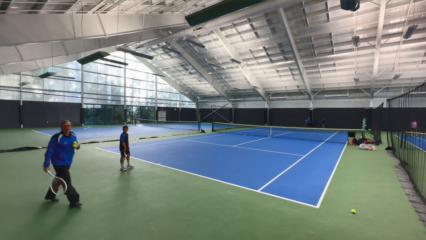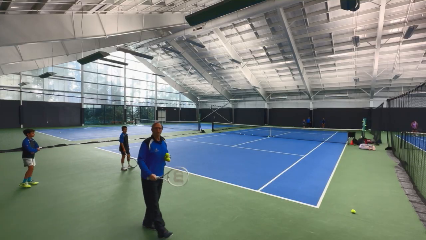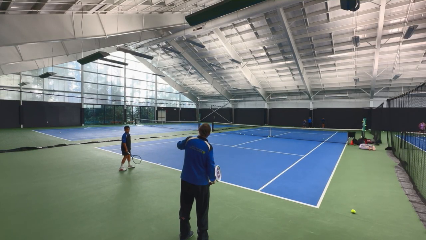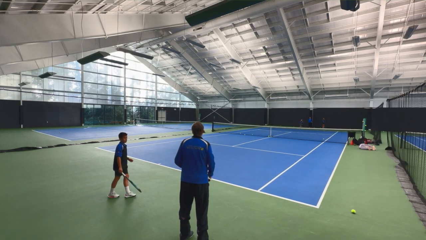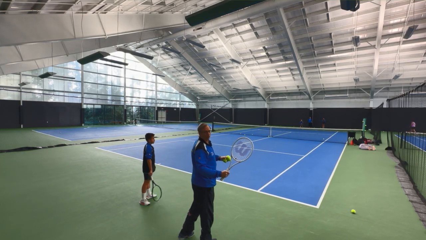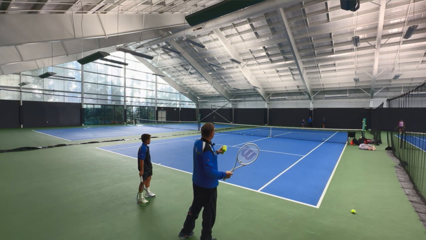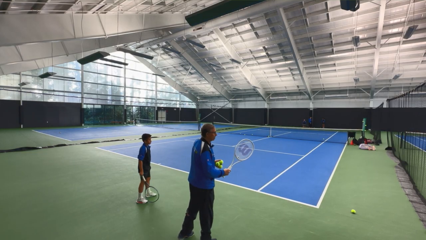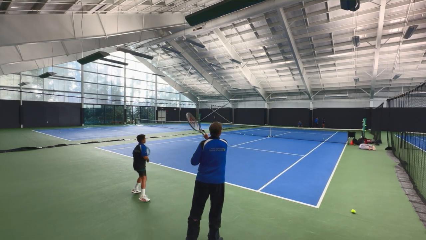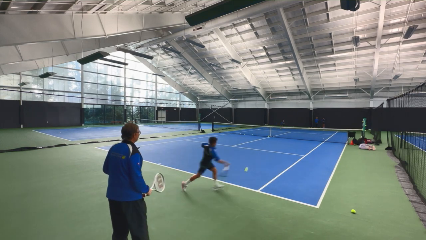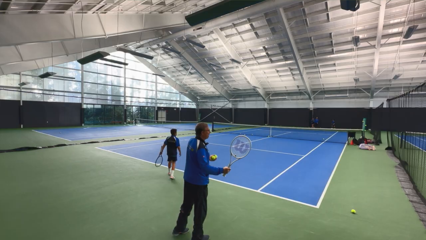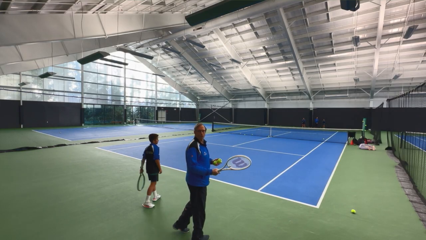Now, the other thing you can do is start from a different third. So now I'm going to start from this corner position. I'll move the player over with me. I could feed to any position on the court, but for this one, we're going to say it's receiving shots in a cross-court exchange. That's the situation I've decided on. So here we go. And again, the easiest thing to do is to have the coach just feed the situation.